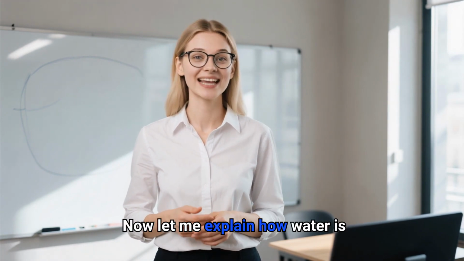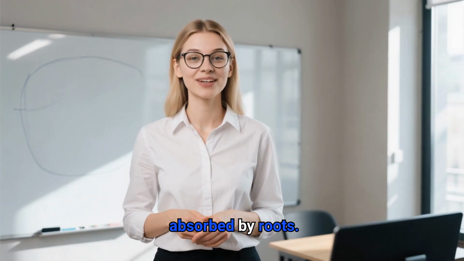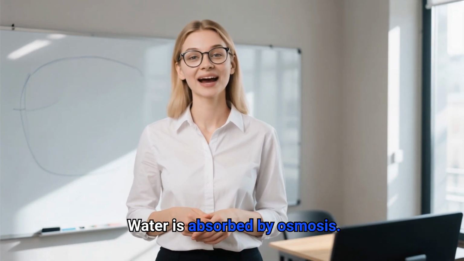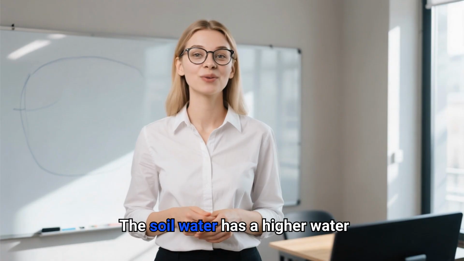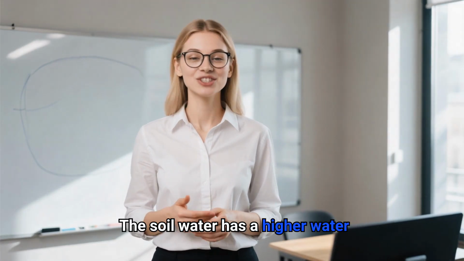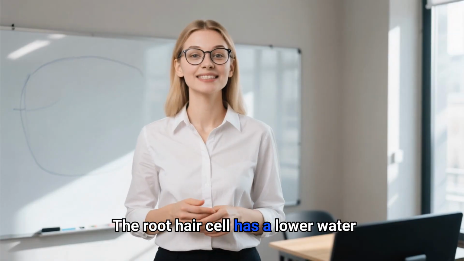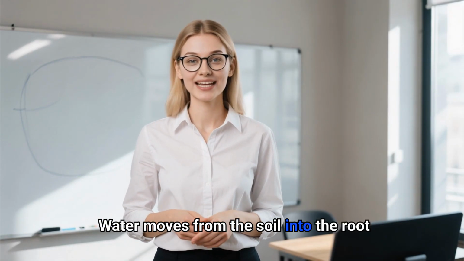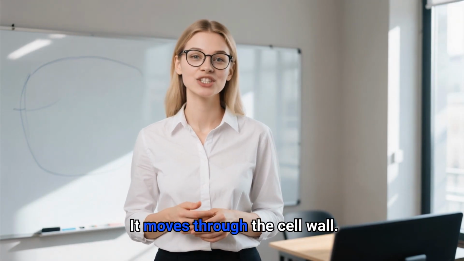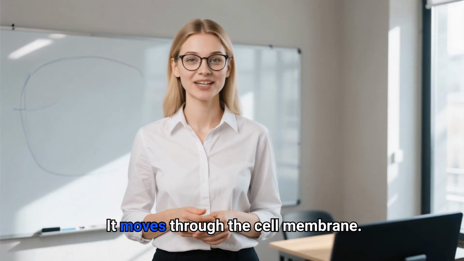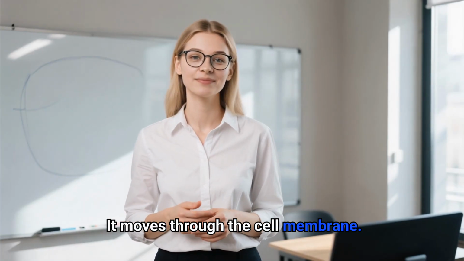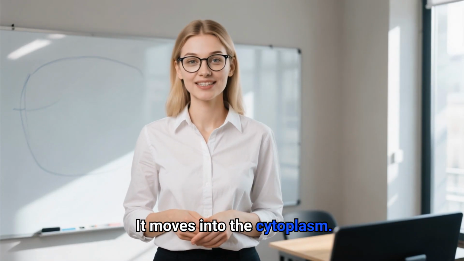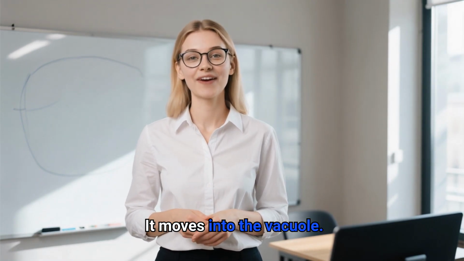Now let me explain how water is absorbed by roots. Water is absorbed by osmosis. The soil water has a higher water potential. The root hair cell has a lower water potential. Water moves from the soil into the root hair. It moves through the cell wall. It moves through the cell membrane. It moves into the cytoplasm. It moves into the vacuole.